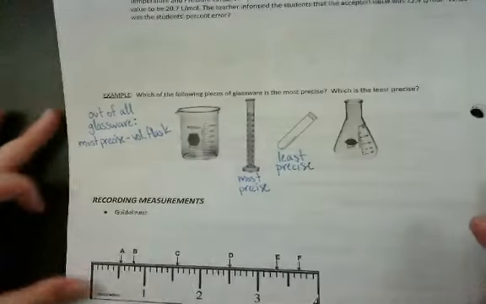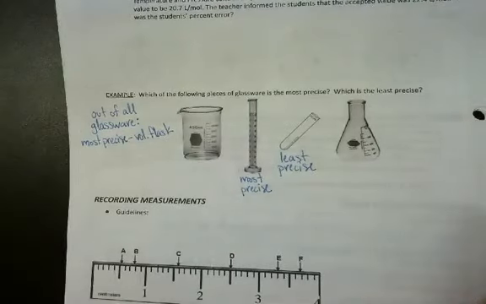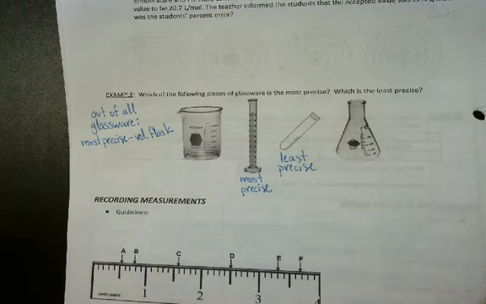This is different because a volumetric flask actually only has one line on the whole thing. However, that line is so precisely correct that if you put it at that line, you are measuring exactly what that volumetric flask is supposed to hold.